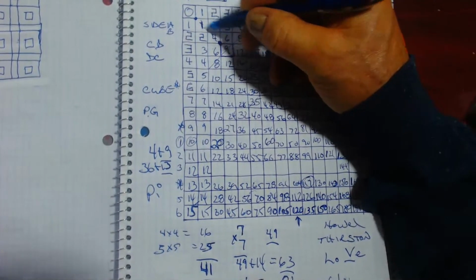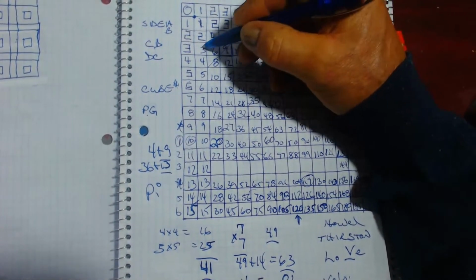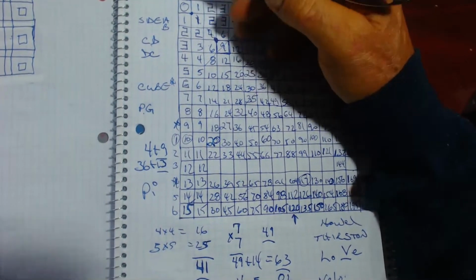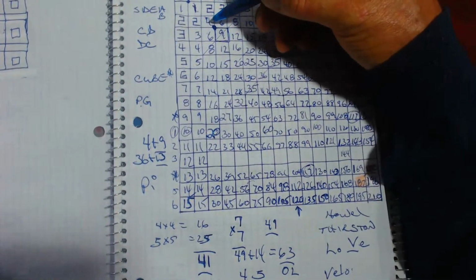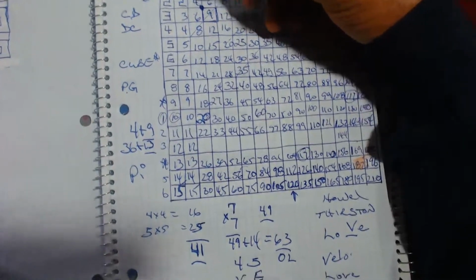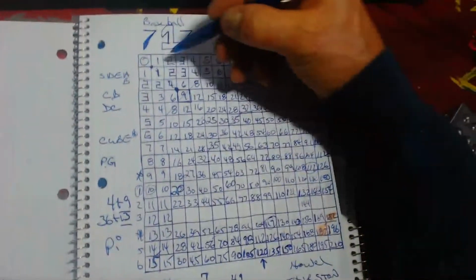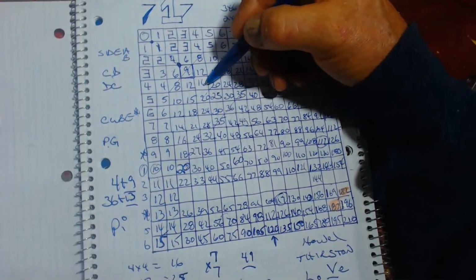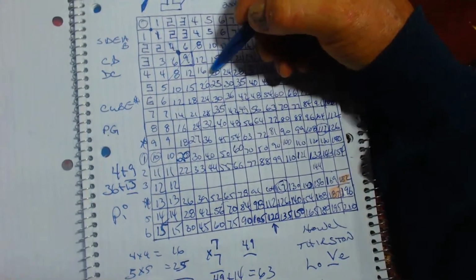4 and 5, the reverse is 9. 3 and 6 is 9. This is its formation. 1, 4, 9. This is what divides the numbers. This line divides the numbers. 1, 4, 9. 1 and 6 equals 7. 2 and 5 equals 7.